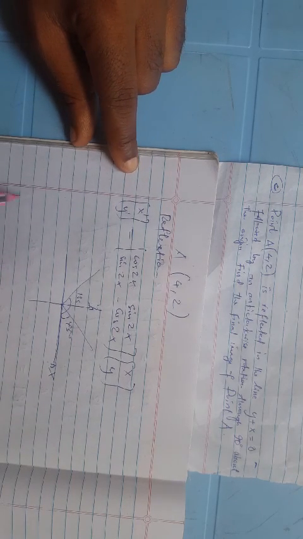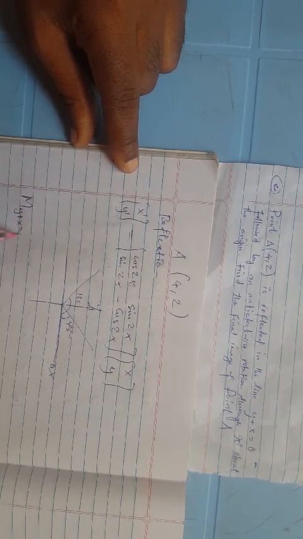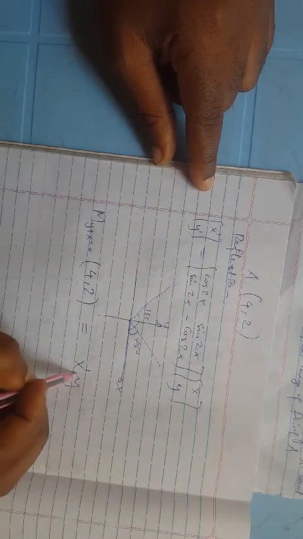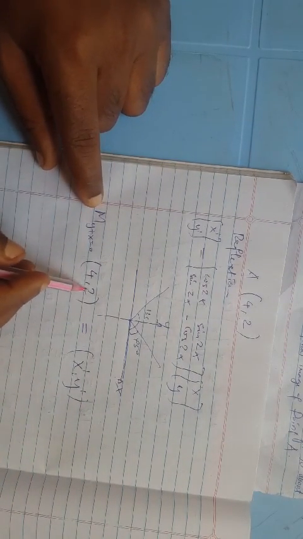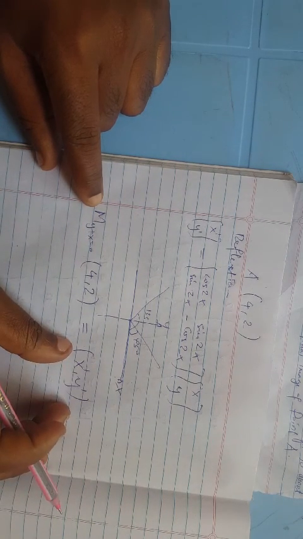Now to perform a reflection on the line y plus x is equal to 0, let M denote the reflection on y plus x is equal to 0 of the point (4, 2), which will bring our image.